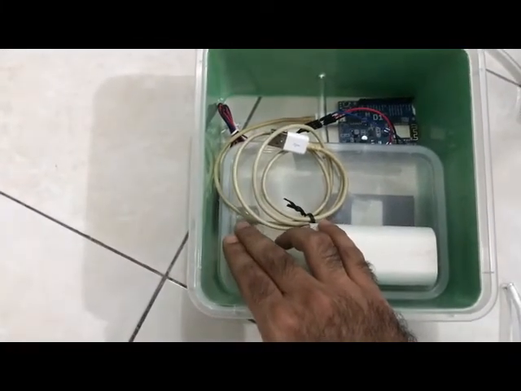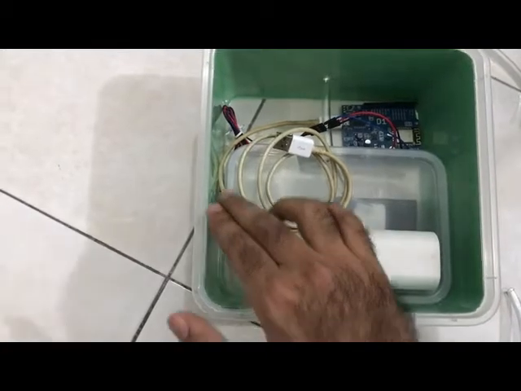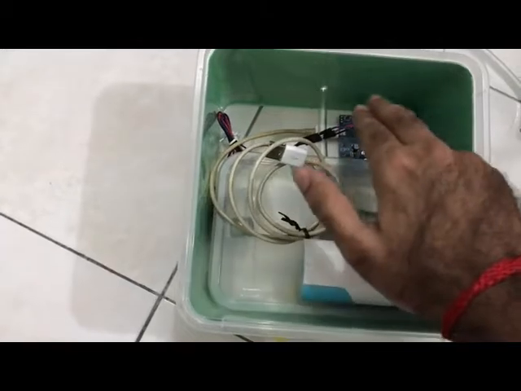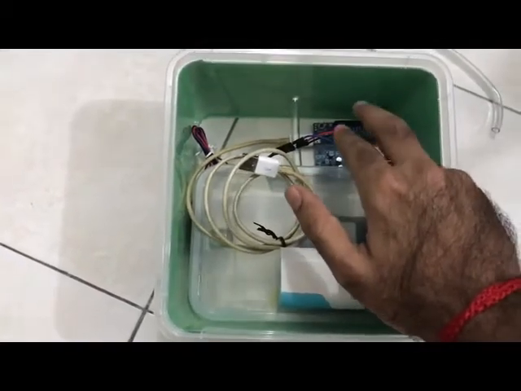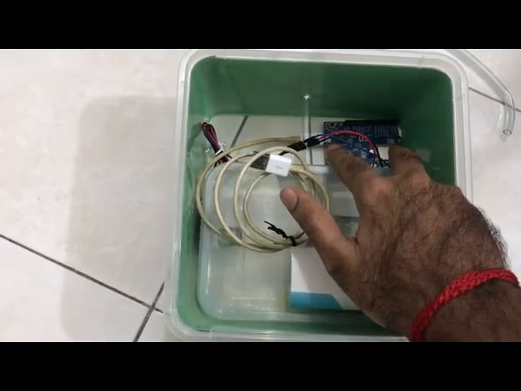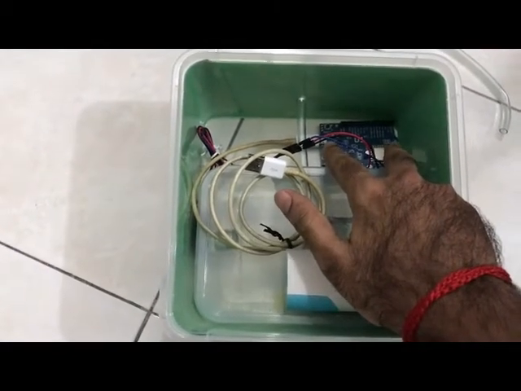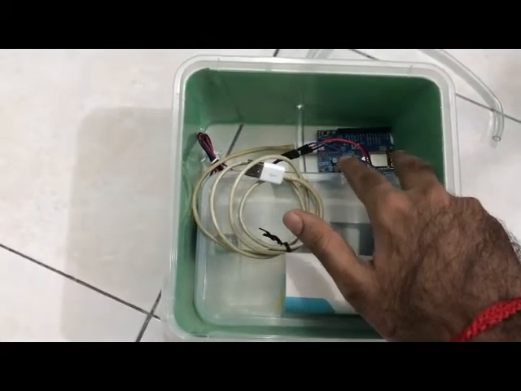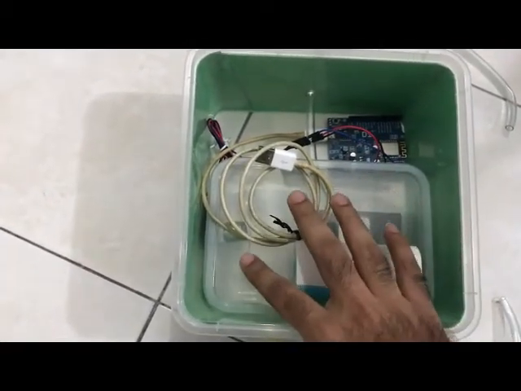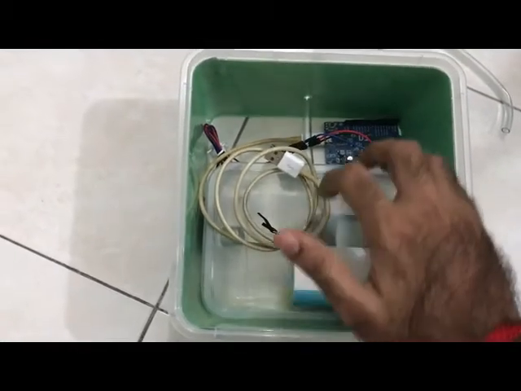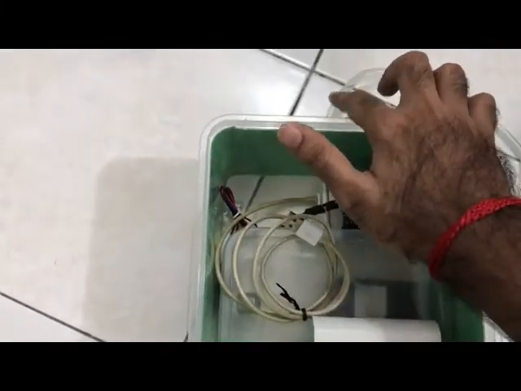When the data is sensed, it will be logged into this microcontroller. This microcontroller acts as a Wi-Fi embedded microcontroller, which transfers the logged data into the cloud system. Once the carbon dioxide has been collected, it will flow out through this outlet pipe.